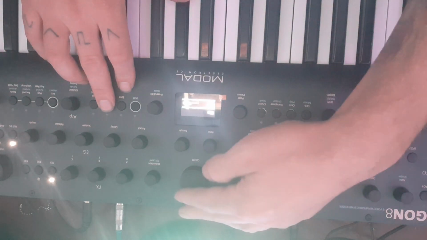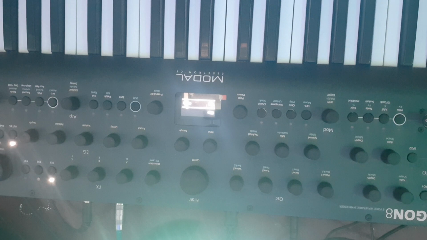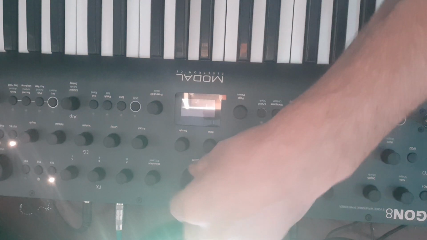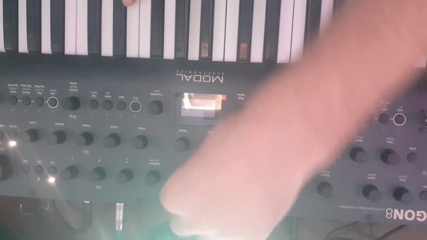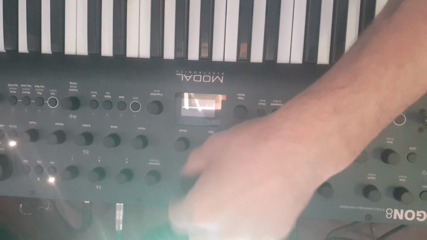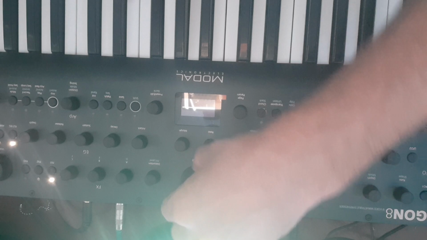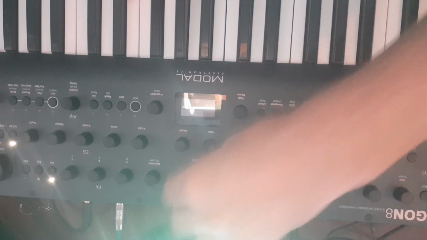And they sound pretty similar. They don't sound too bad for typical digital filters. They sound pretty smooth. There's not really any noticeable stepping or artifacts, which is nice. Crank the resonance right up.